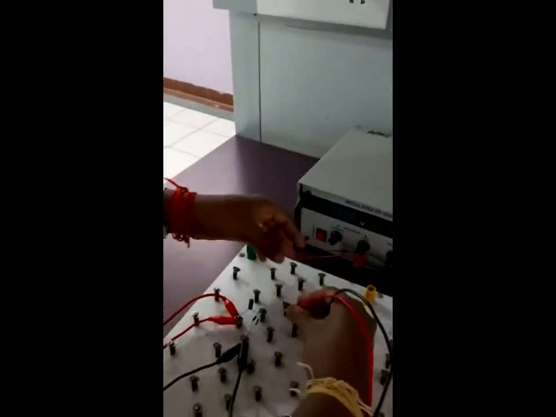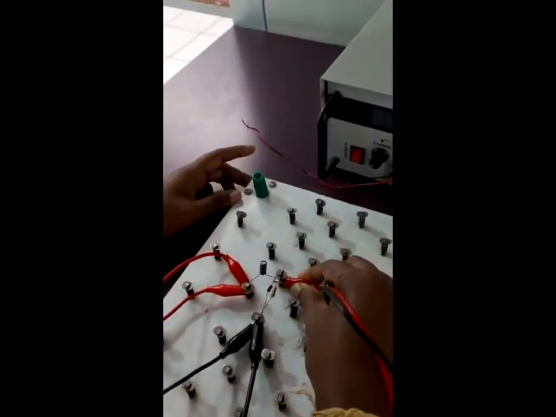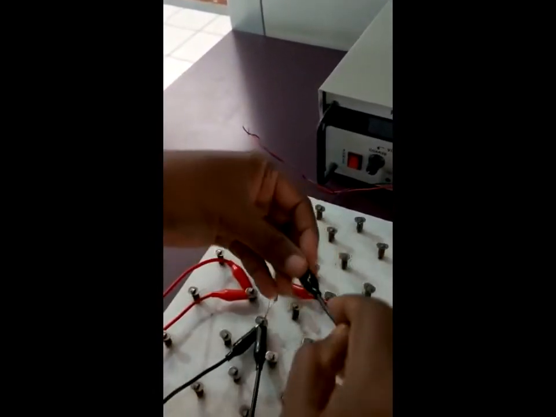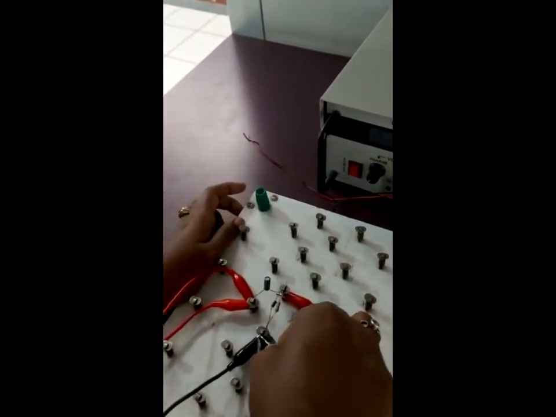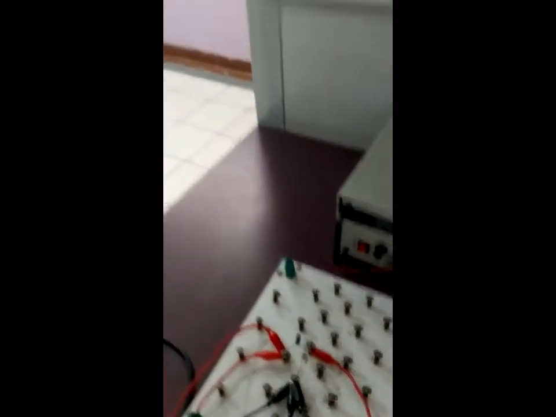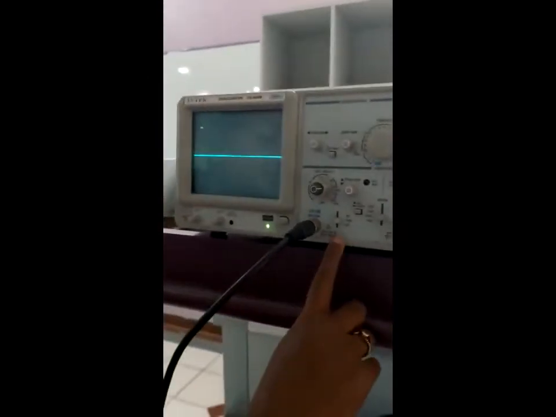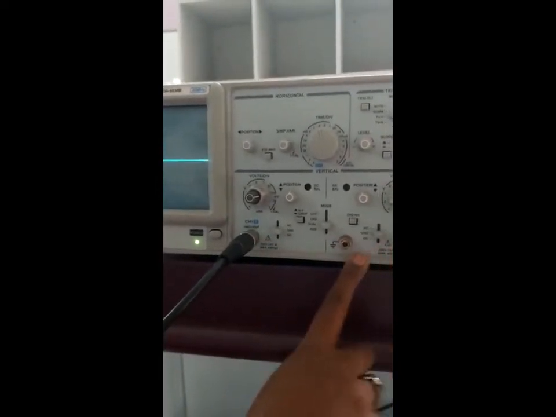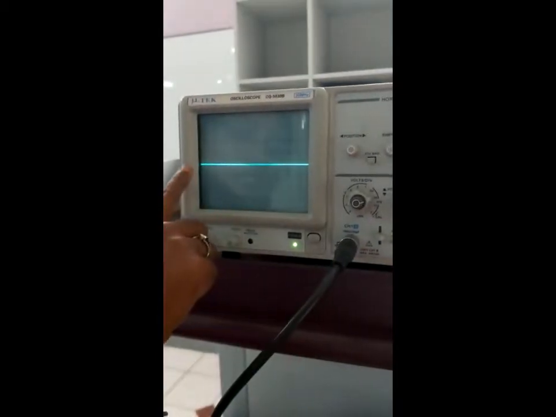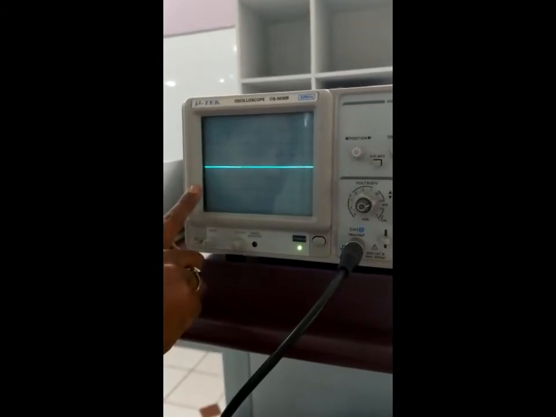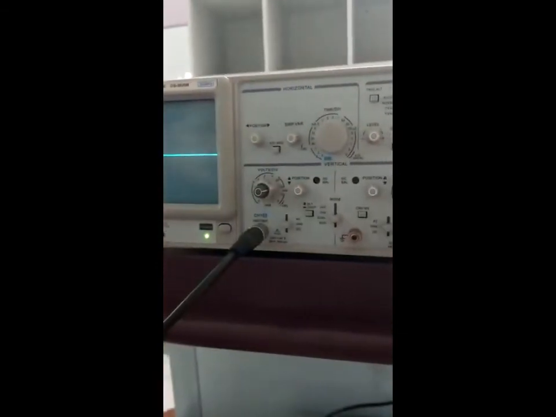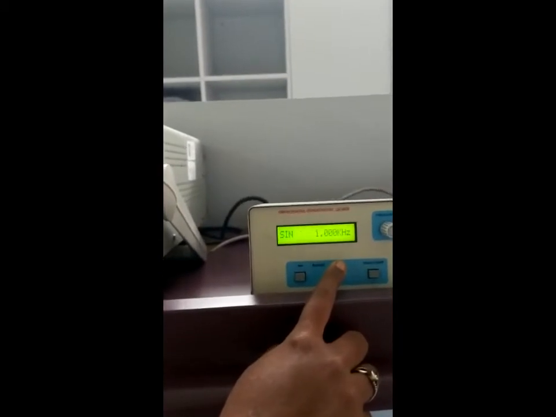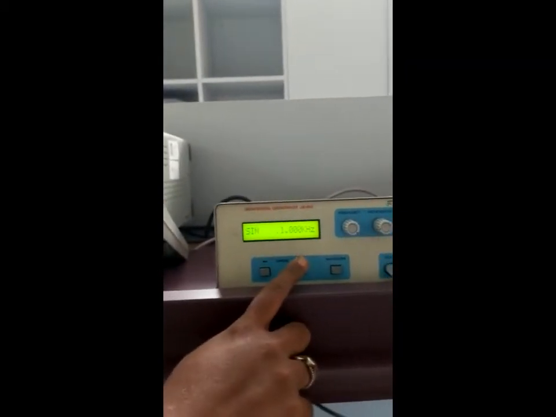Channel 2 is connected across the load resistor in order to view the output. Initially, the channel 1 and channel 2 are kept in the ground position and the waveforms is positioned at the reference line. Now, the signal generator is tuned for sine wave of 1 kHz.